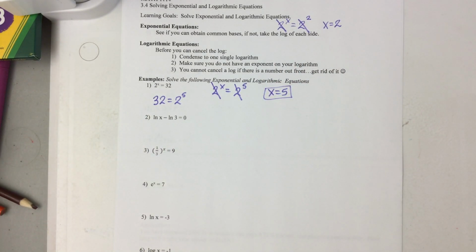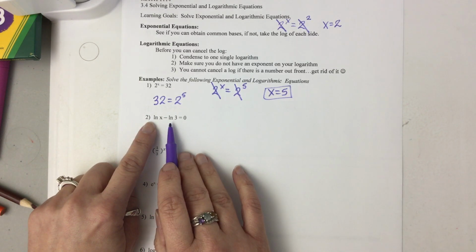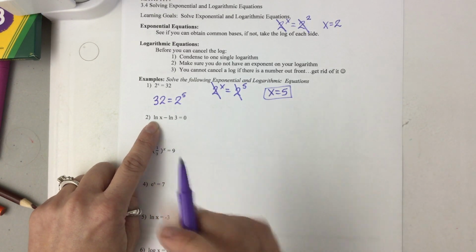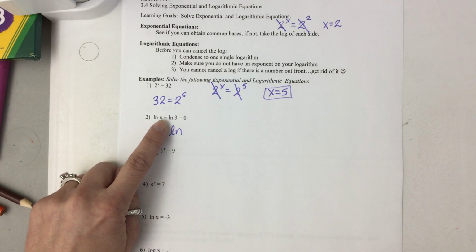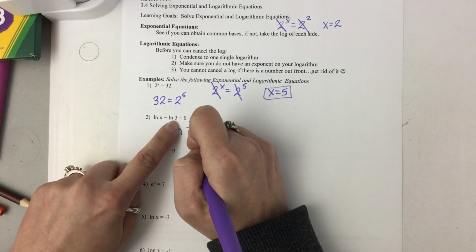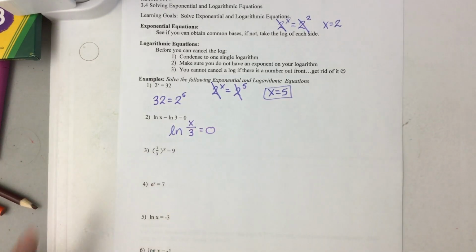Okay, the next one. This is a logarithmic equation. It's a natural log, but it's still a logarithmic equation. So step 1, I need to condense these. This is a natural log, this is a natural log. So I can turn it into one natural log. Subtraction goes with division. So I have ln of x divided by 3 equals 0.